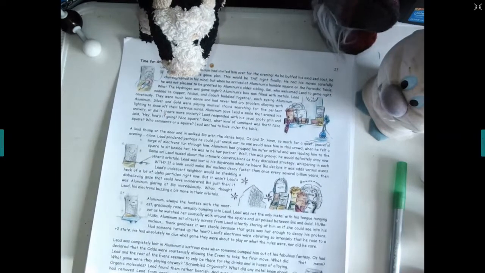Whoa, thought Lead, his electrons buzzing a bit more in their orbitals. Aluminum, always the hostess with the mostest, graciously rose casually, bumping into Lead. Lead was not the only metal with his tongue hanging out as he watched her casually walk around the square and sit poised between Bi and Gold. Hubba hubba. Aluminum sat directly across from Lead, intently staring at him as if she could see into his nucleus. Oh, thank goodness it was stable, because that gaze was hot enough to decay lead's protons. Had someone turned up the heat? Lead's electrons were vibrating so intensely that he rose to a +2 state.